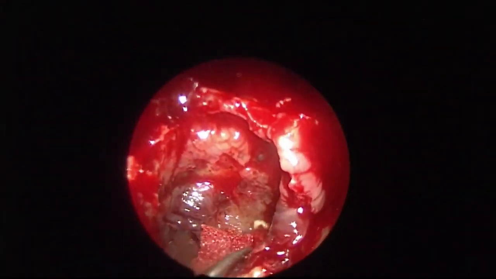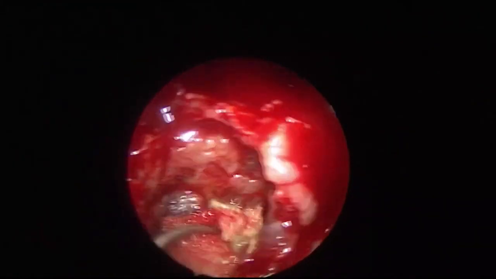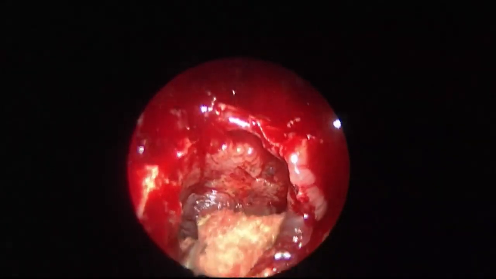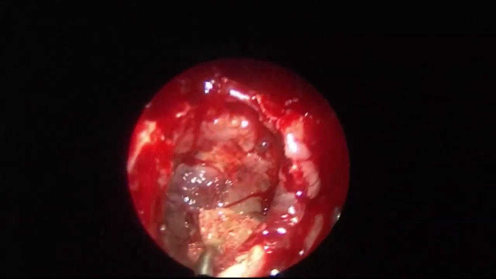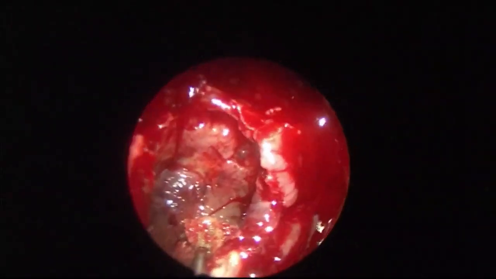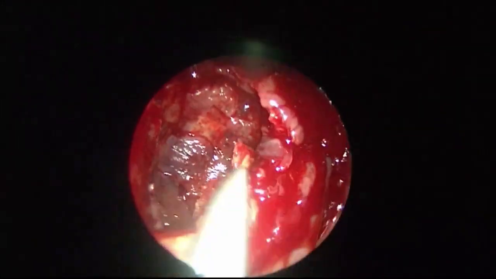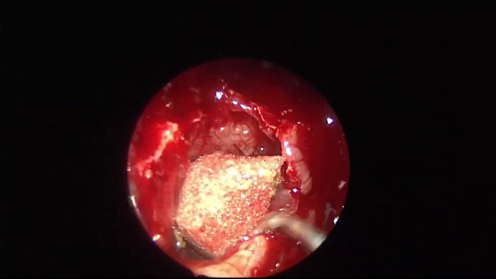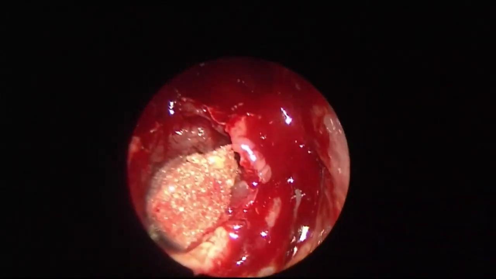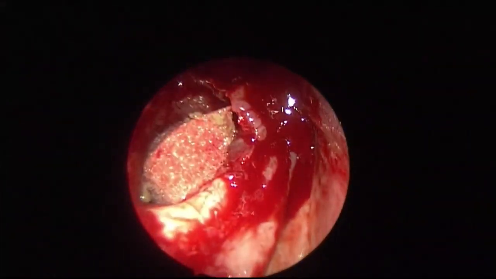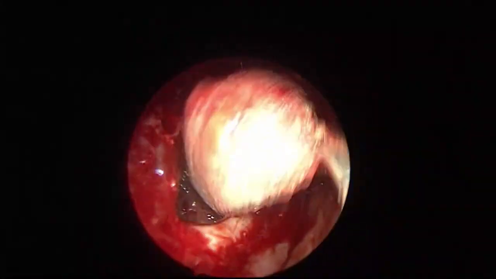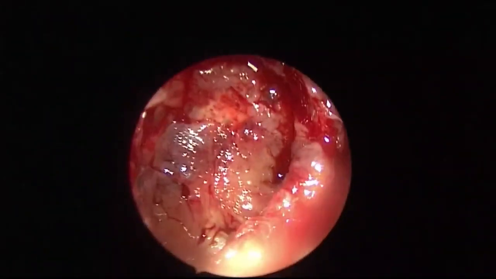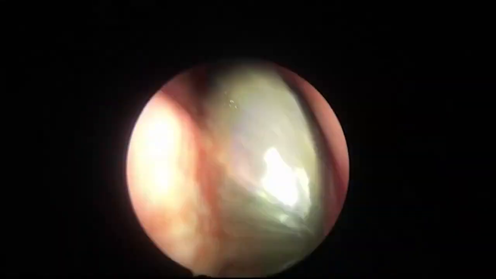Hard mopping. Mopping really hard. I'm very hard mopping. Remove anything left behind. Flush. Now we'll flush it. Super. See now, we'll flush under vision.